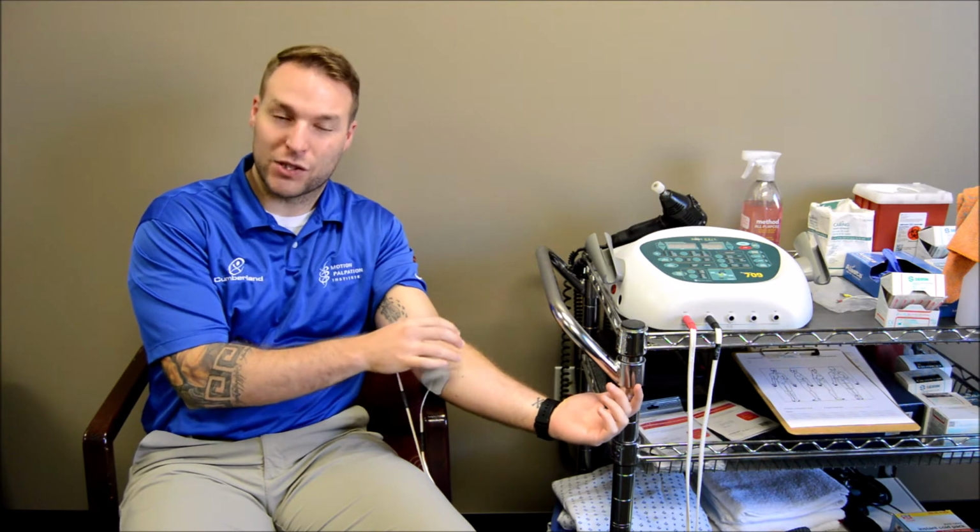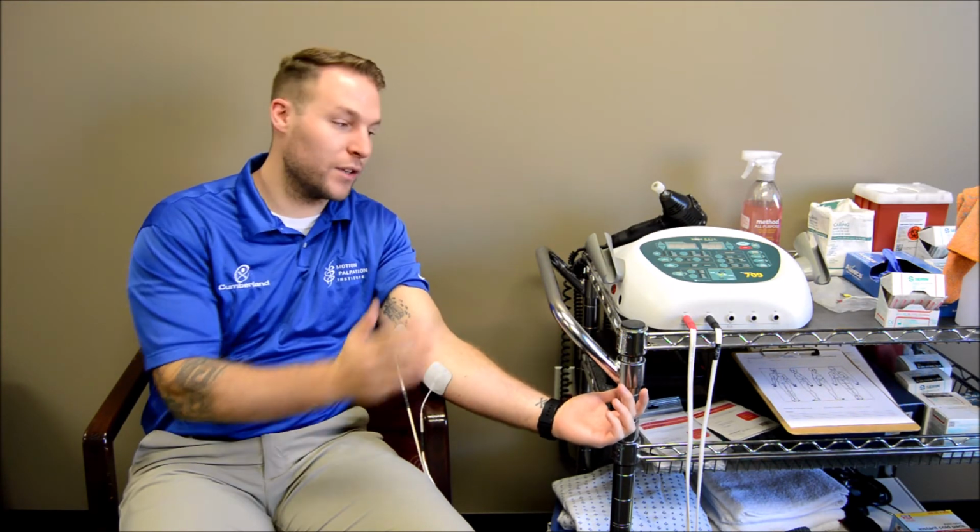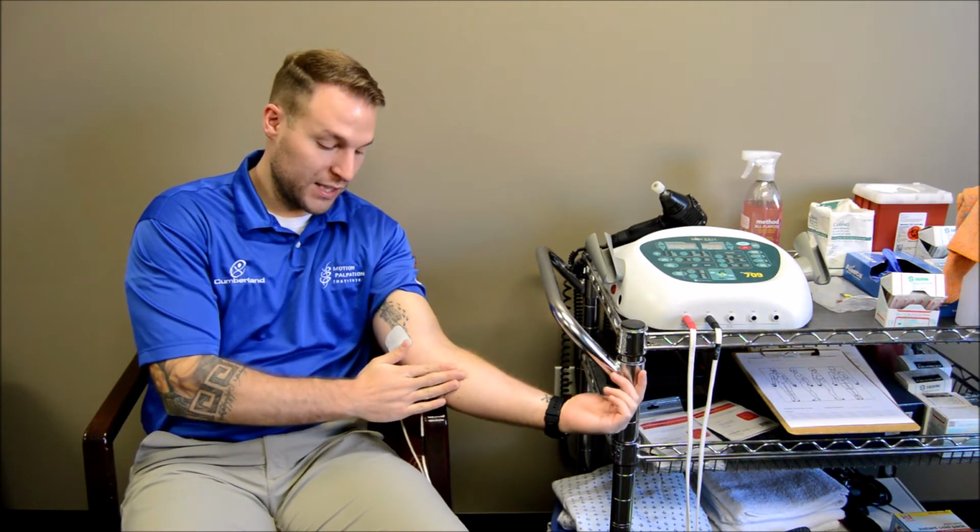All right, one of the other things we like to utilize in our office sometimes for those really tough acute cases, if I can't get my hands on something that's so sensitive to touch that I'm not going to be able to get any work done, we like to use our E-Stim machine. It's kind of like your at-home TENS unit. Most people have experienced something like this before or kind of know what it is. We use these sticky pads to kind of put them around the area.